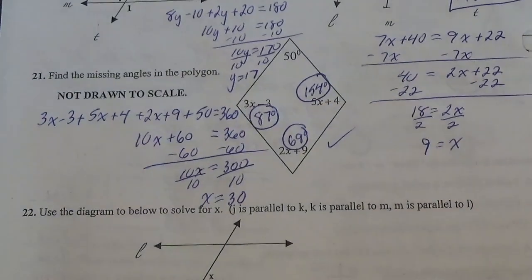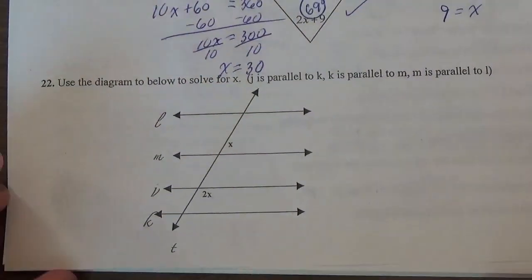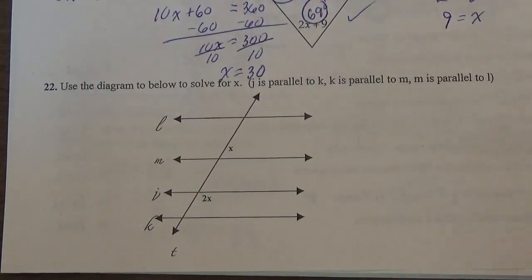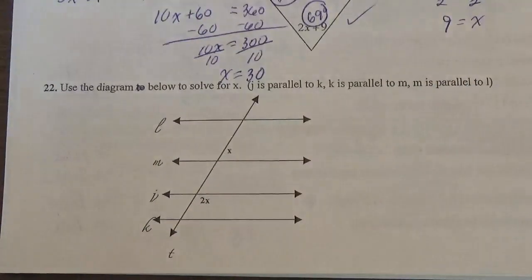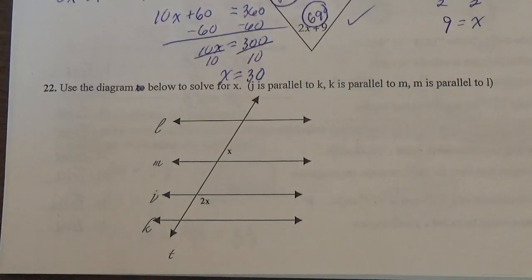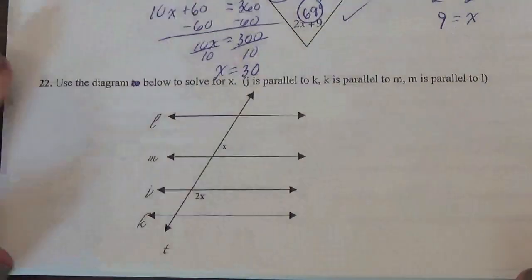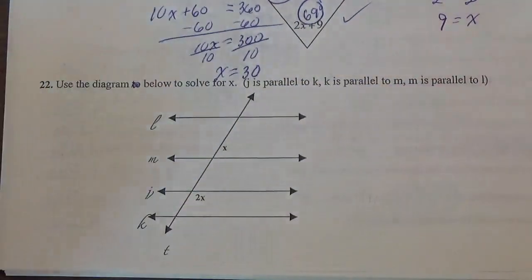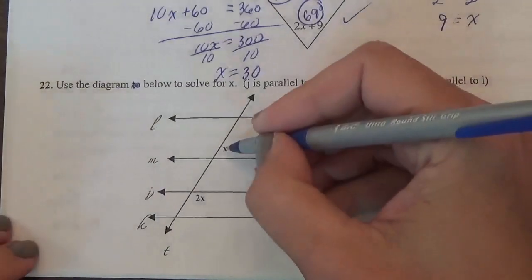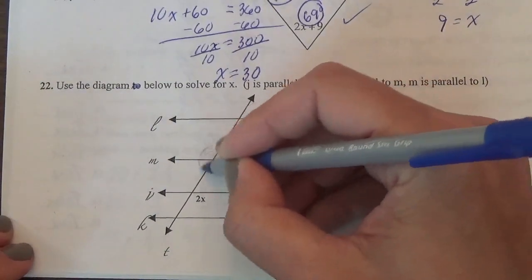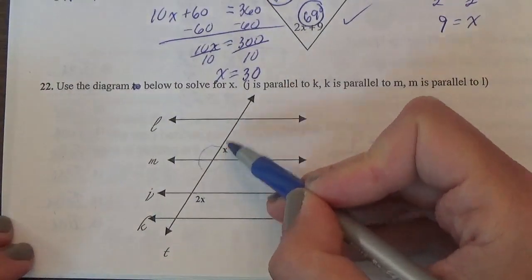All right, last one. Use the diagram below to solve for x. J is parallel to K. K is parallel to, okay, so they're all parallel, and we've got one big transversal. So again, I'm going to use corresponding. See your four angles here. X is in the top right.